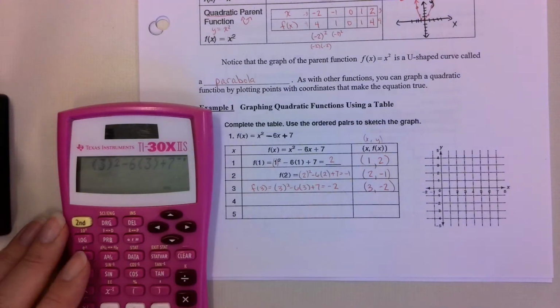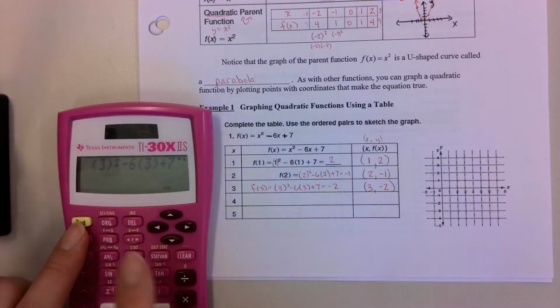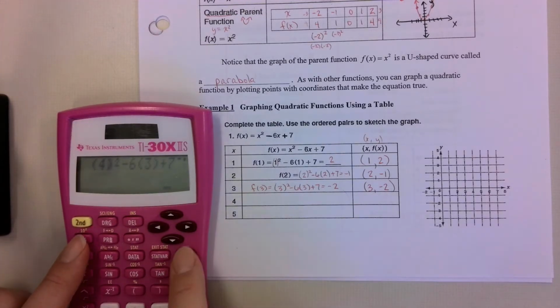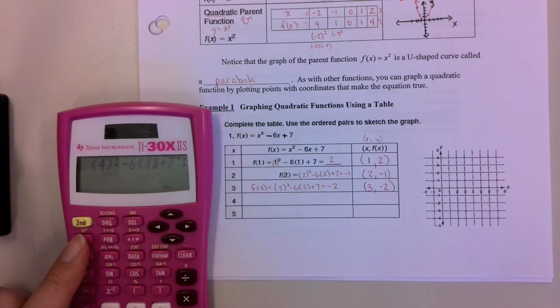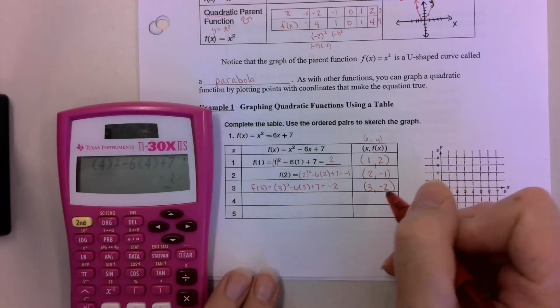If I was putting in a negative sign, I would hit my second and my insert key, and that allows me to add an extra number without writing over everything. Oh, I just cleared everything. Let's try that again. Okay, so put in my 4, put in my 4, and I've got out -1.